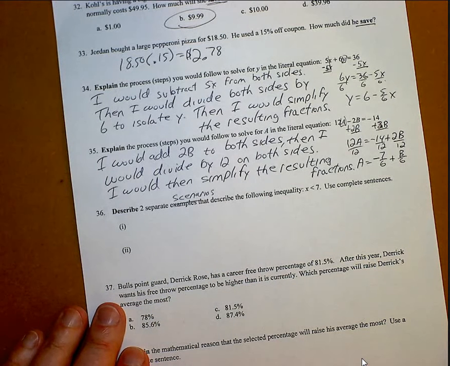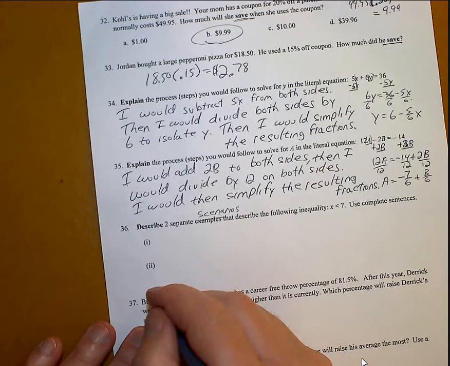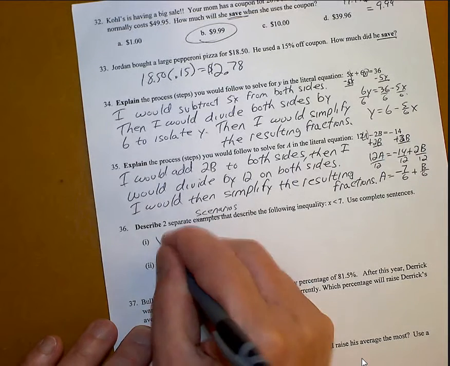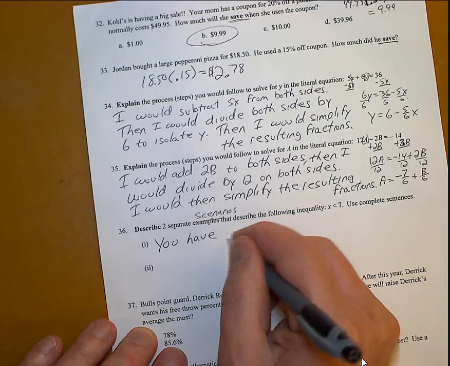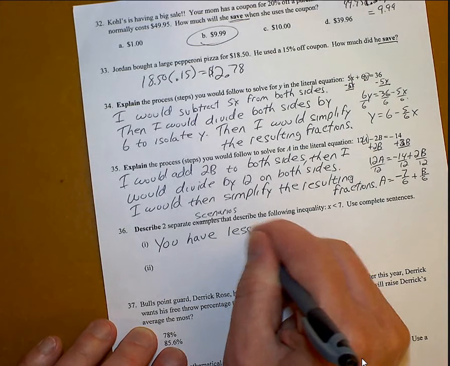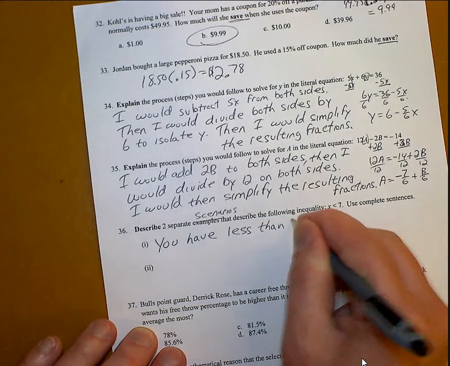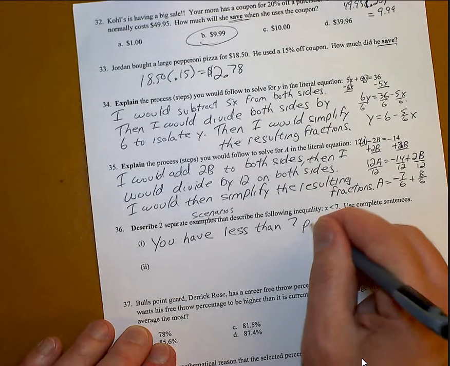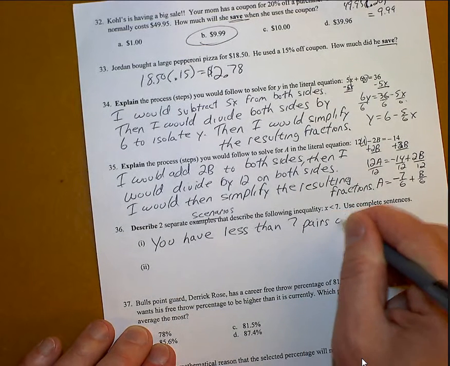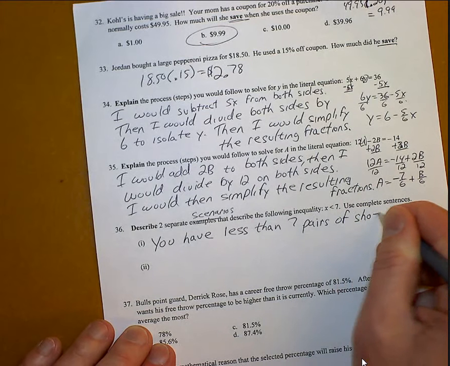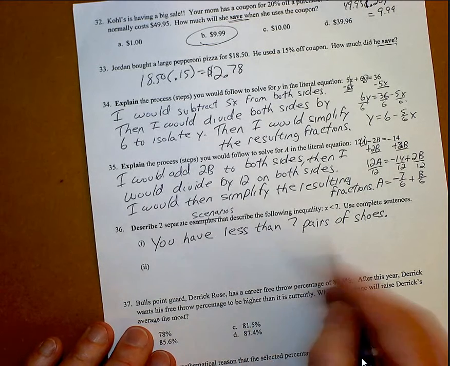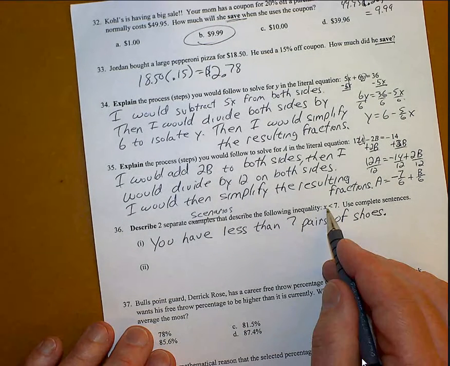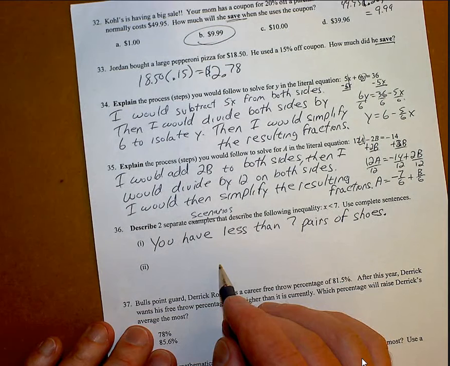So, you could say something like, you have less than 7 pairs of shoes. Okay? If that was in a word problem, that's what you would come up with. X is less than 7. Okay?